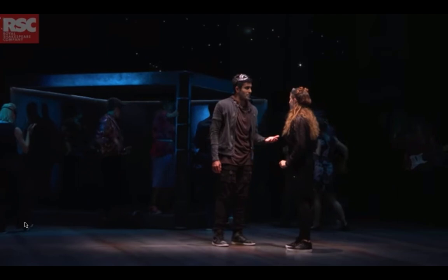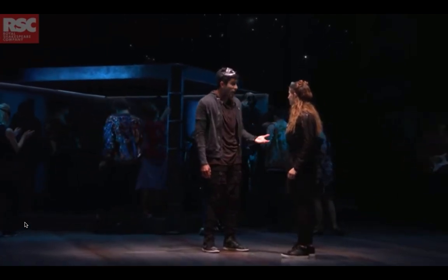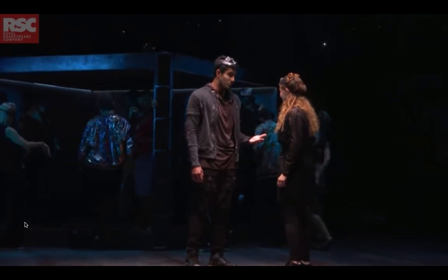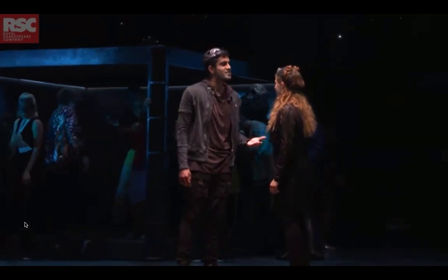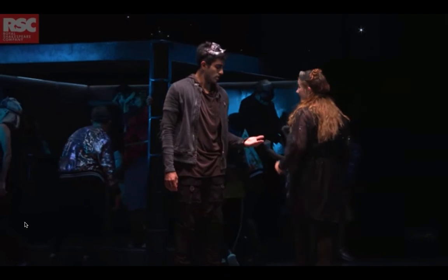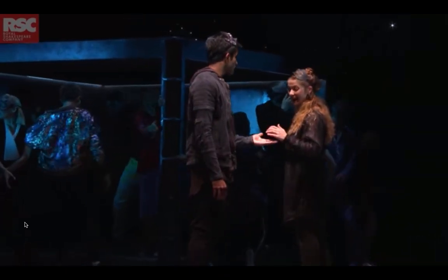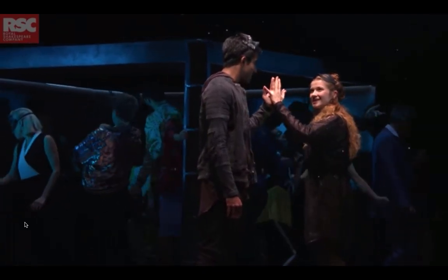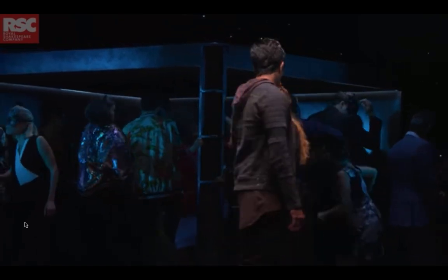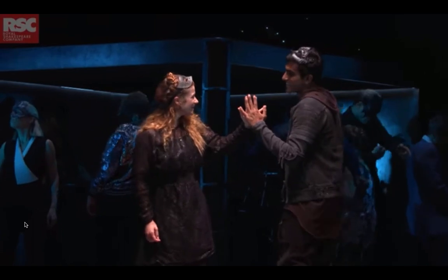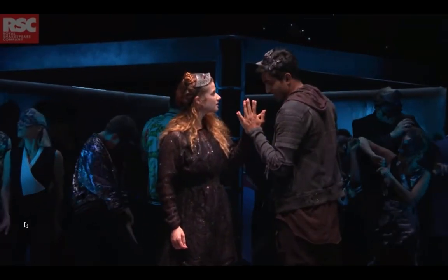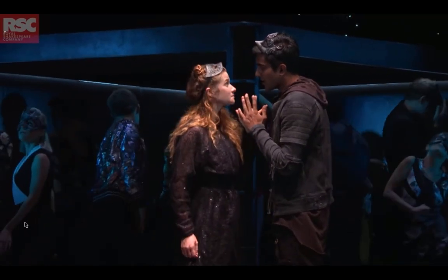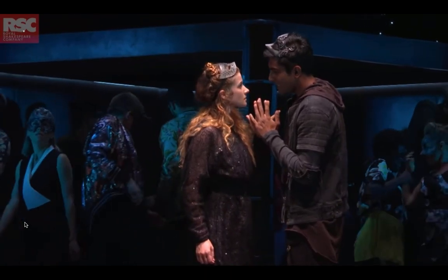If I profane with my unworthiest hand this holy shrine, the gentle sin is this: my lips, two blushing pilgrims, ready stand to smooth that rough touch with a tender kiss. Good pilgrim, you do wrong your hand too much, which mannerly devotion shows in this. For saints have hands that pilgrims' hands do touch, and palm to palm is holy palmers' kiss. Have not saints lips, and holy palmers too? Aye, pilgrim, lips that they must use in prayer. But then, dear saint, let lips do what hands do. They pray, grant thou, lest faith turn to despair. Saints do not move, though grant for prayer's sake. Then move not, while my prayer's effect I take.